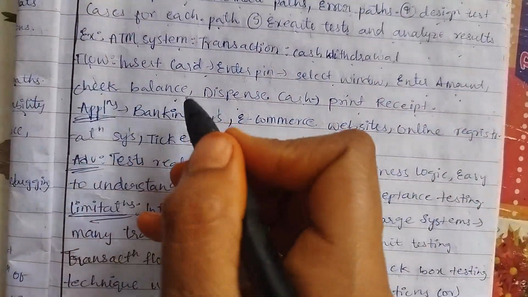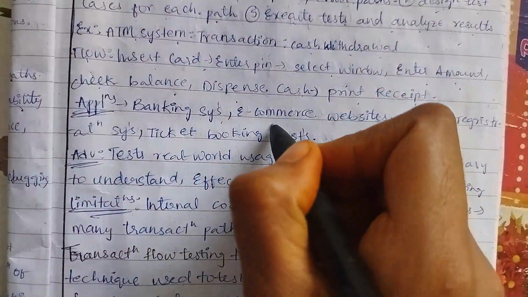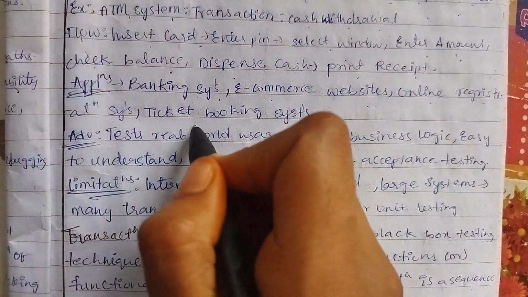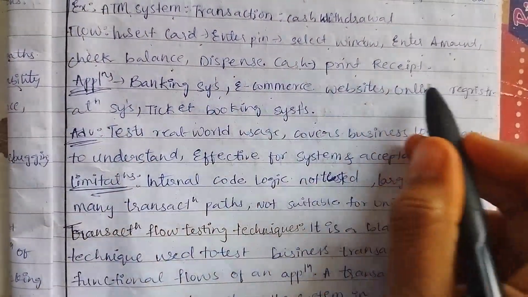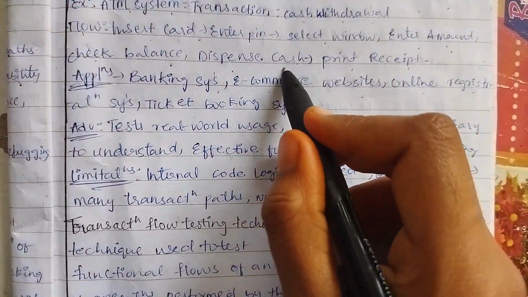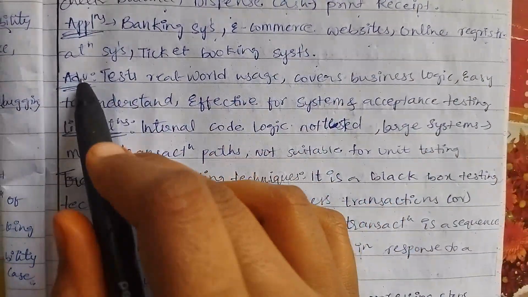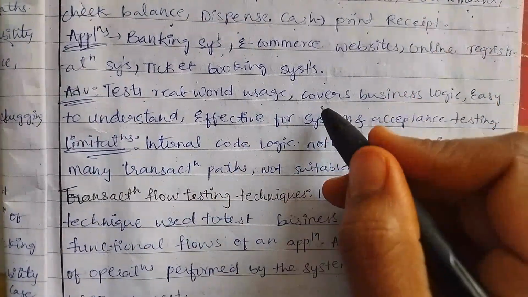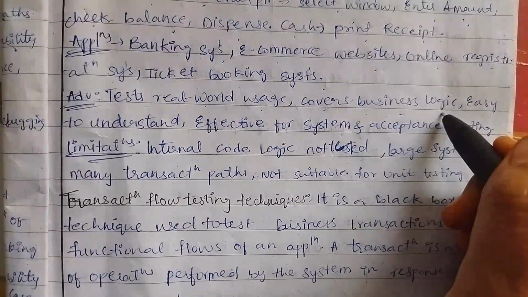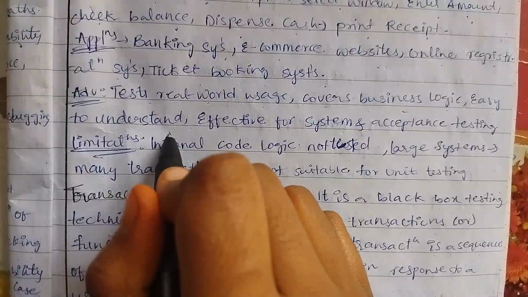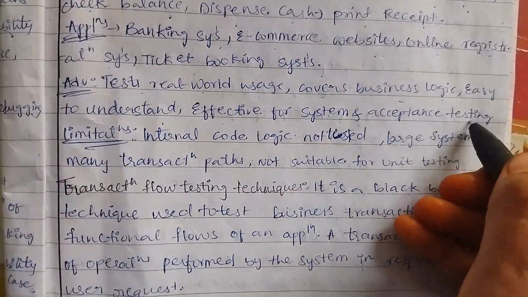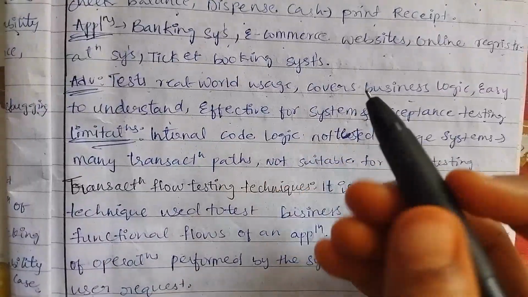Applications of this concept: banking systems, e-commerce websites, online registration systems, ticket booking systems. For all these cases, we use this transaction concept. Advantages of this concept are testing real world usage, covering business logic, being easy to understand, and being effective for system and acceptance testing. These are the advantages of transaction flow testing.